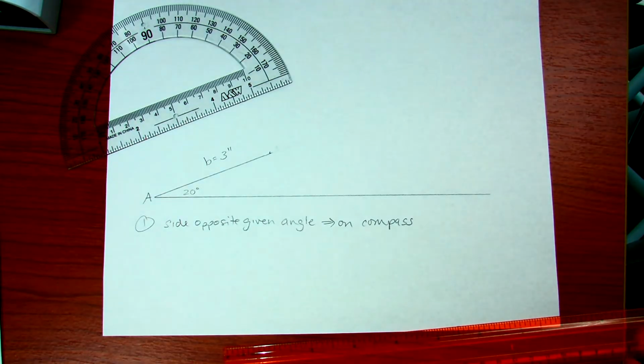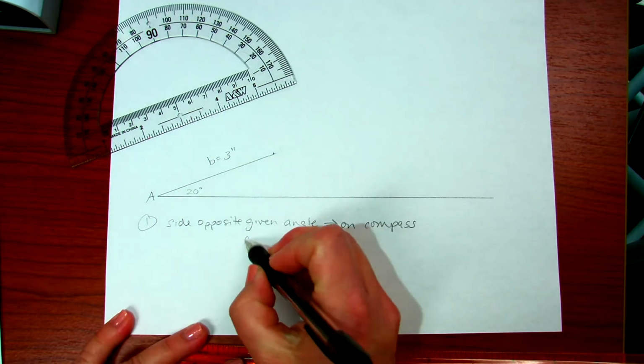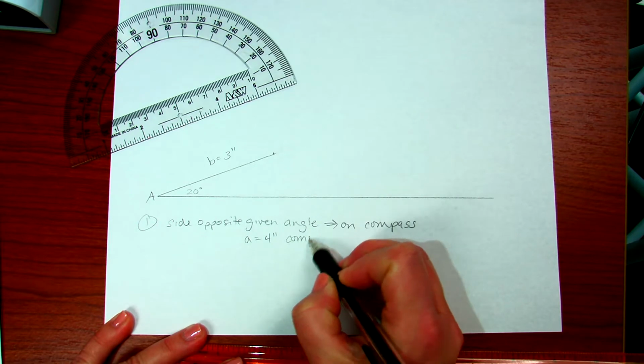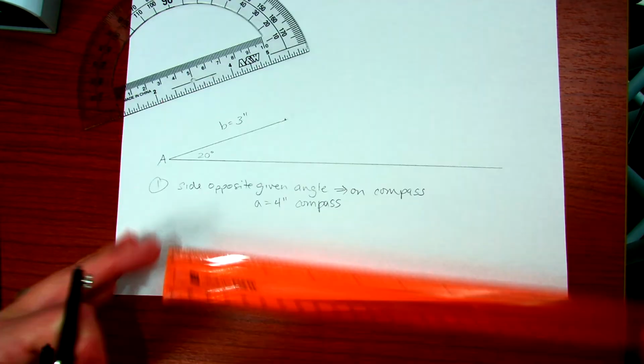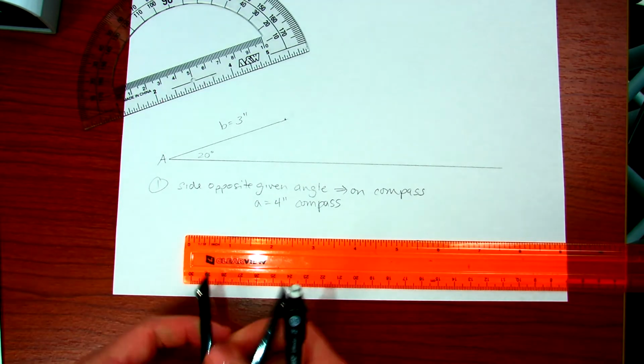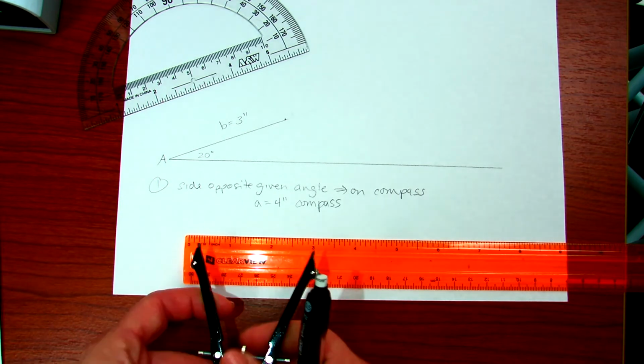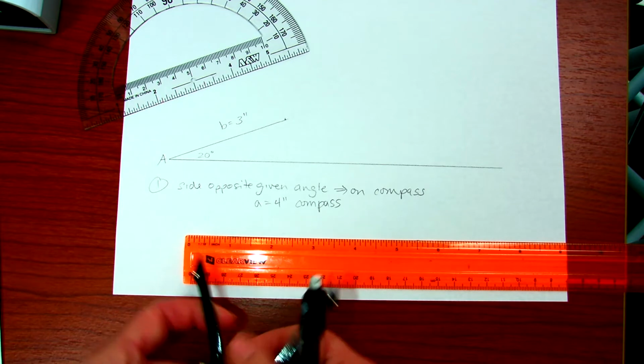Side A is 4 inches. That's what we're going to measure on the compass. So you're going to take your ruler and you're going to open your compass nice and big so that it is 4 inches on the radius of the compass.